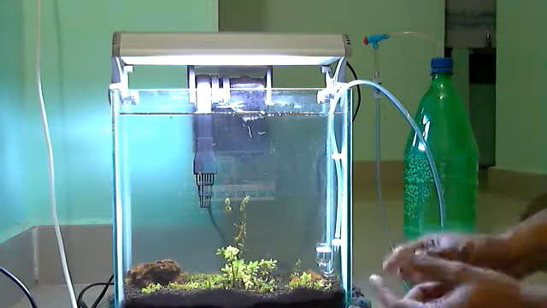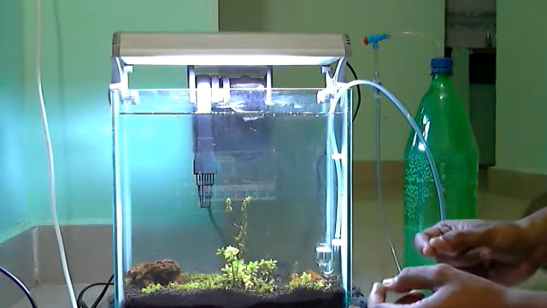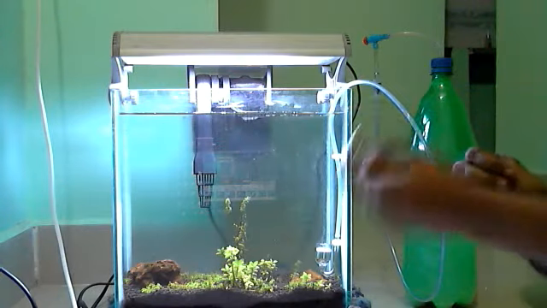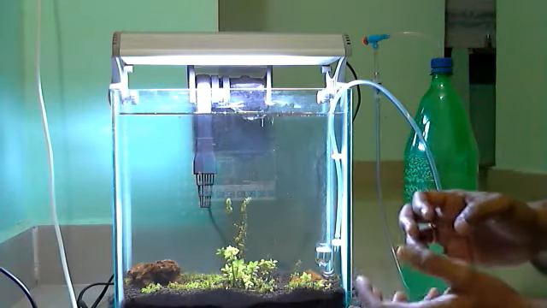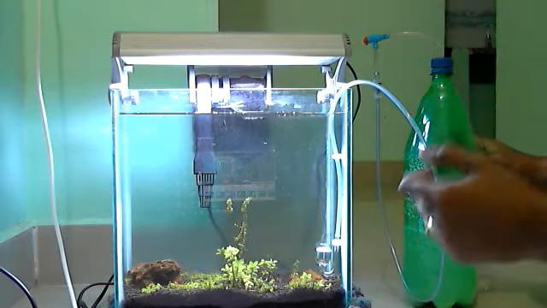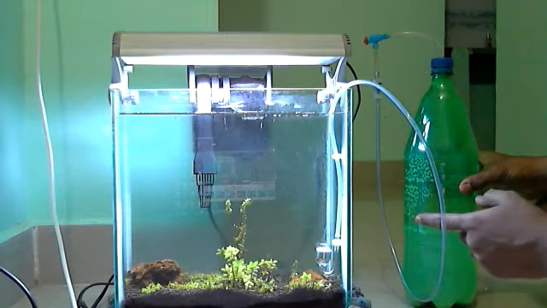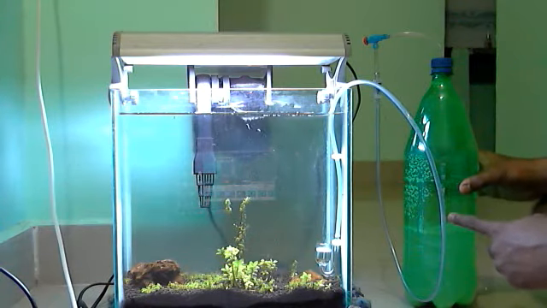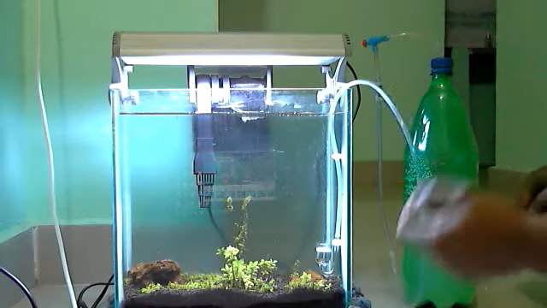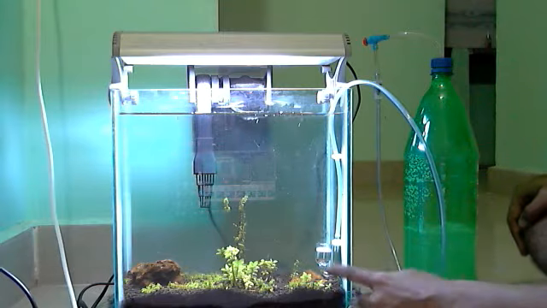If you use bubble stones, the bubbles will be bigger, and because of that, they reach the top faster, and the mixture will not be as good as with this atomizer. Also, because you have a nozzle, you can control the flow of bubbles, but the bubble size will be really bigger in the bubble stones compared to this.